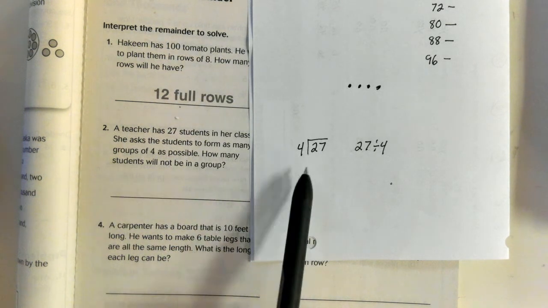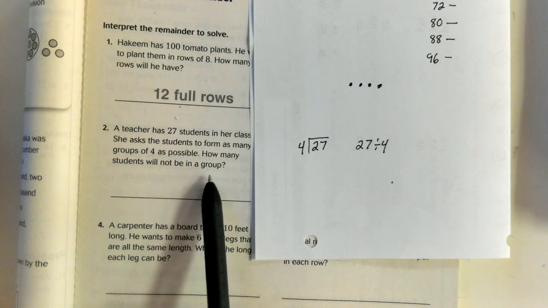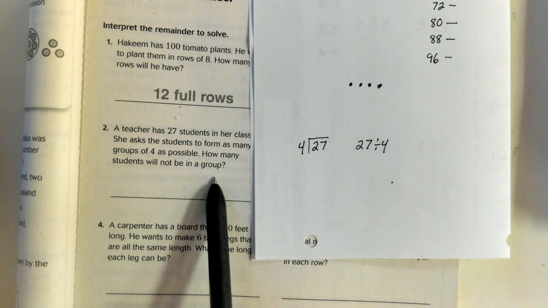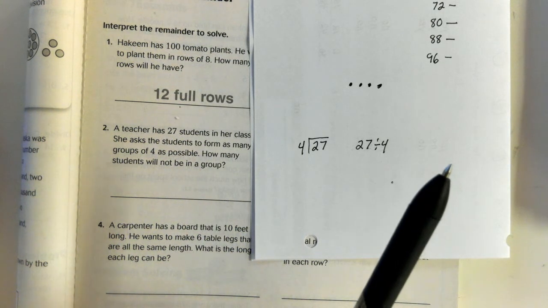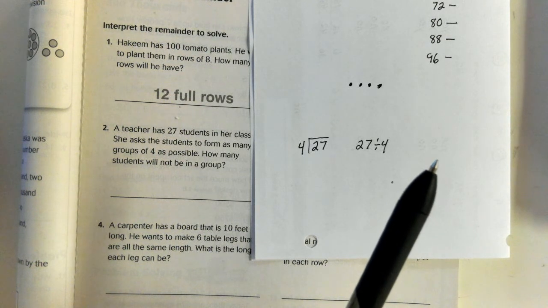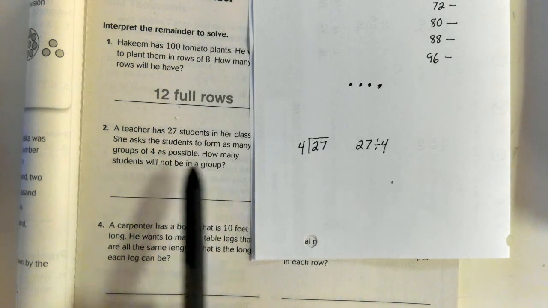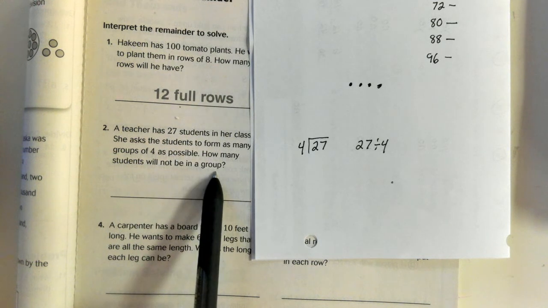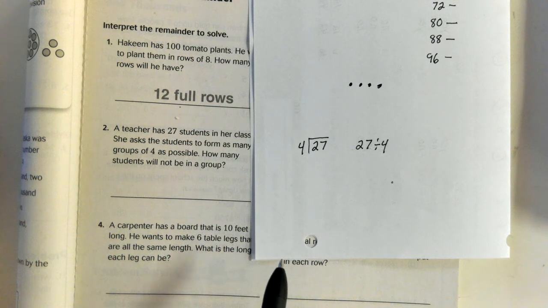Well, yes, I will need to divide 27 by 4, but what information does it want for the answer? How many? How many what? How many students will have in the group. Okay, so Elena, what is that? That's going to be my what? If it's asking me how many students will not be in a group, what information is this looking for? Yeah, and that's going to be what? What part of my problem is that going to be?